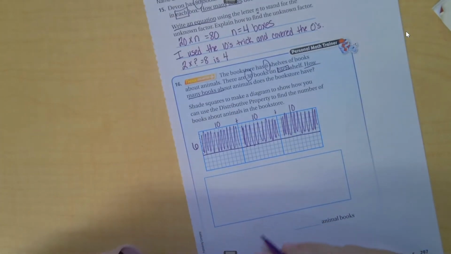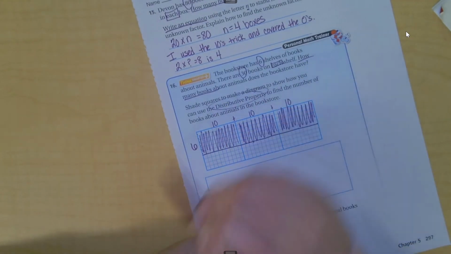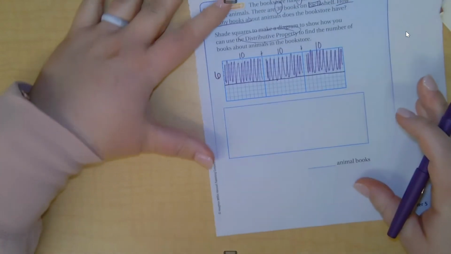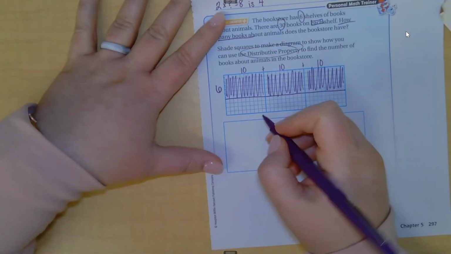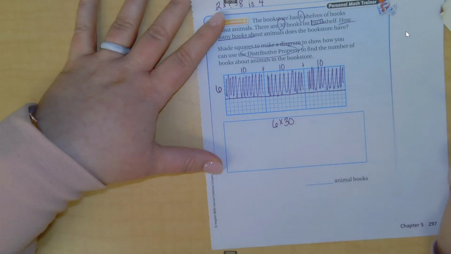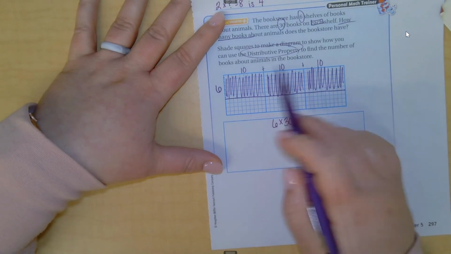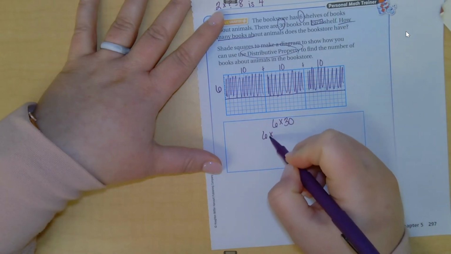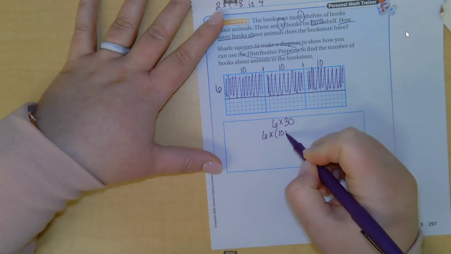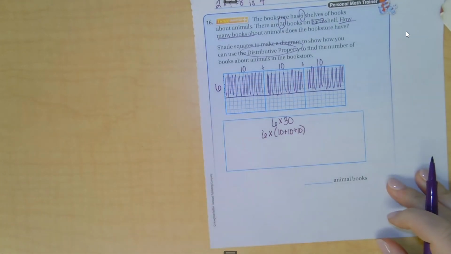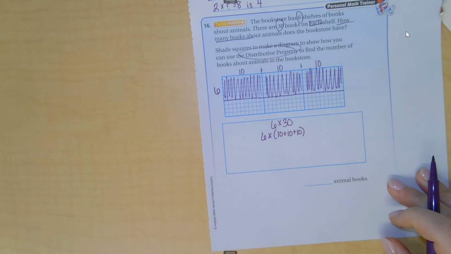It wants us to show our work using the distributive property. So we can't just write anything in this box. So let's remember our distributive property. So we started with 6 times 30. Okay? Our diagram broke 30 into 10 plus 10 plus 10. So now I've got 6 times 10 plus 10 plus 10. Because that is what my diagram is showing me. Okay?